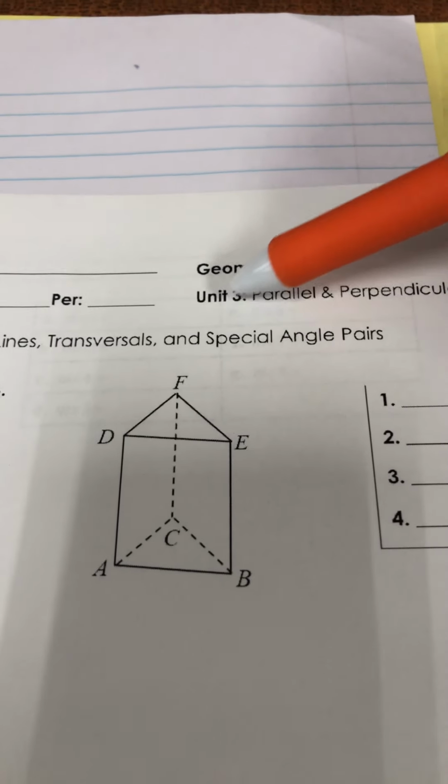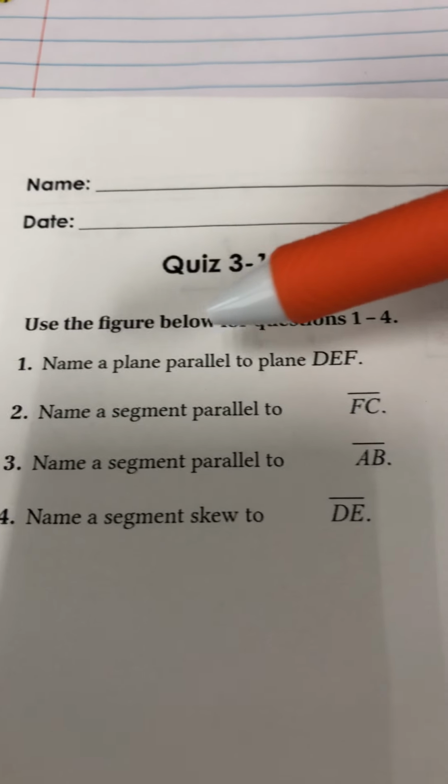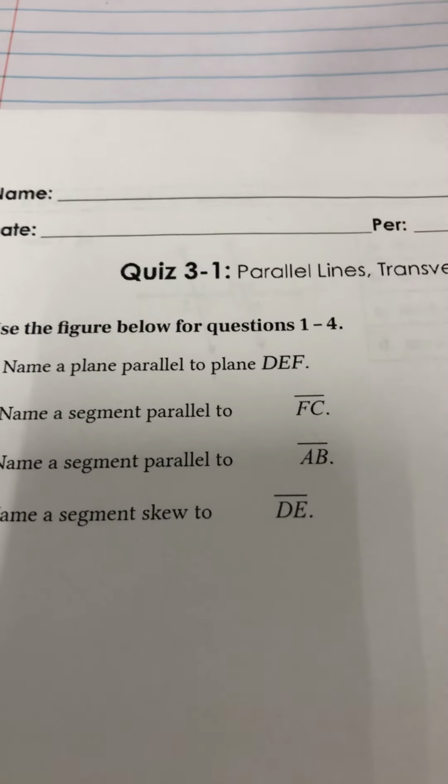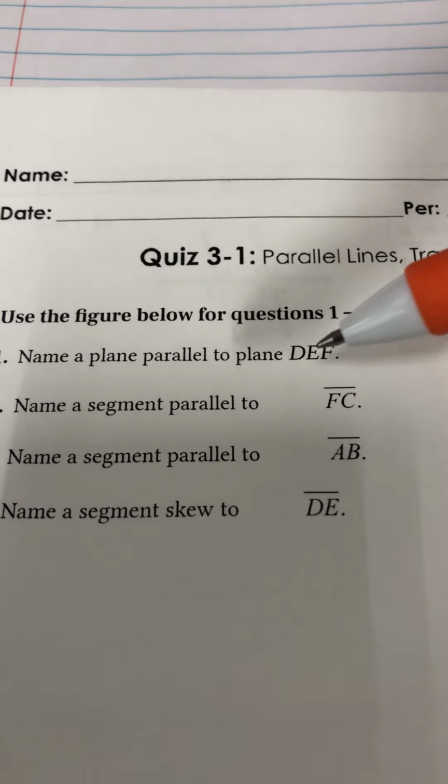Hello, geometry students. I'm taking a look at your quiz for the online students, Geometry Unit 3, Parallel and Perpendicular Lines. Use the figure below for questions 1 through 4. Name a plane parallel to plane DEF.